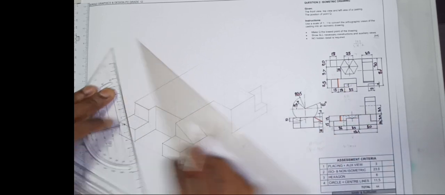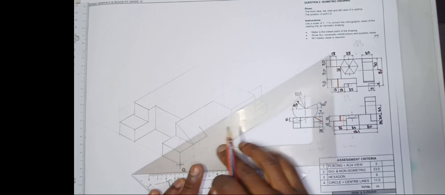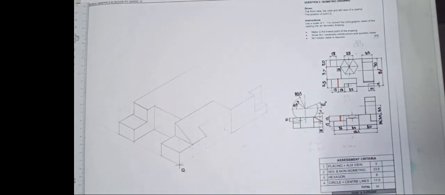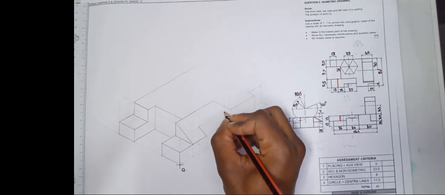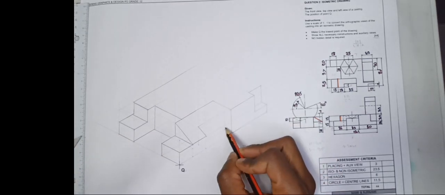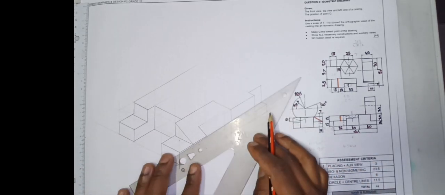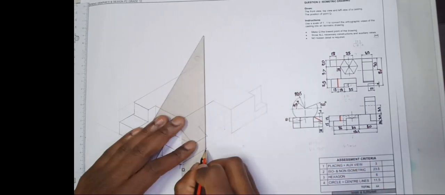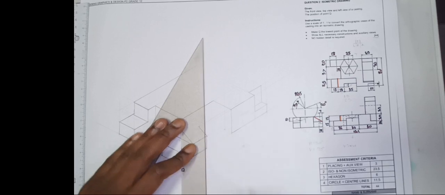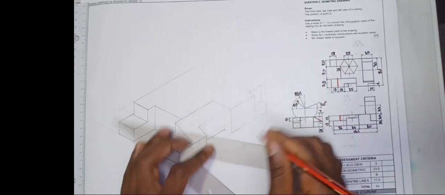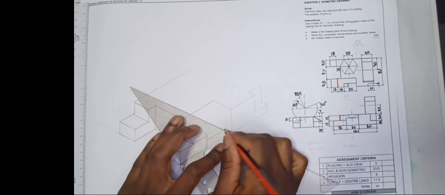Okay, then construction again, and then from here again... let me check. Okay, use a solid line here, and then also here, right? Then this is our overlap of 10. Can use our solid line there, then also here.